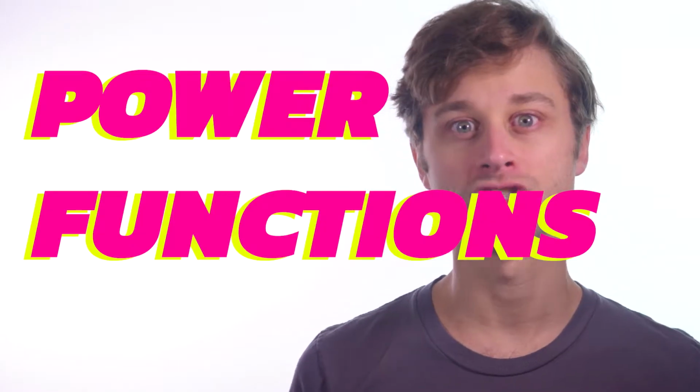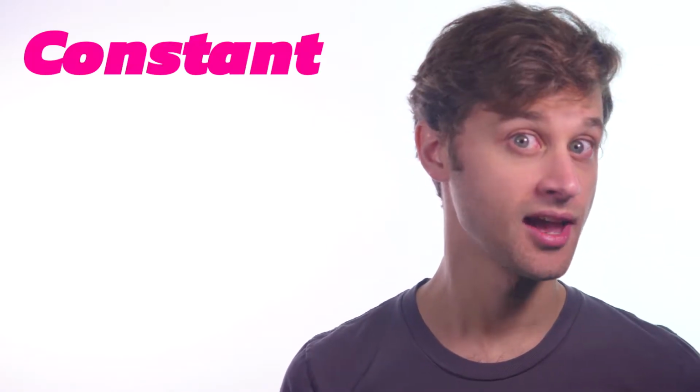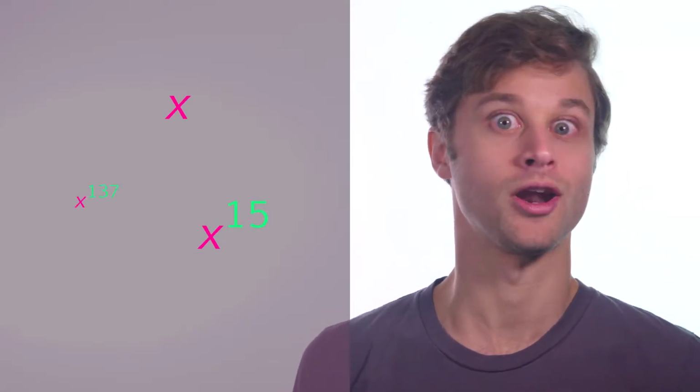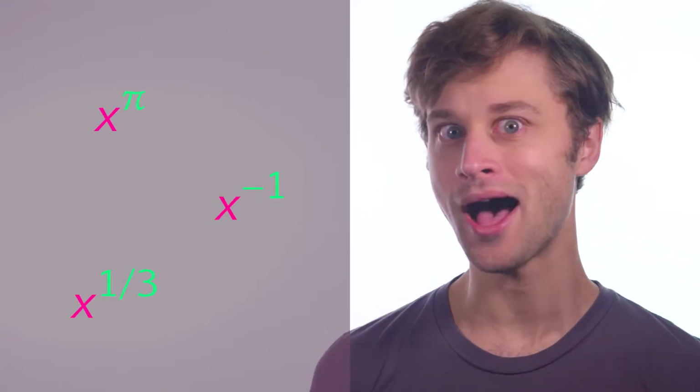Today we are taking a look at what happens when we raise x to anything. Power functions are functions which are based around powers of x that are both constant and real. Now, this sounds a lot like polynomials, except polynomials are restricted to whole number values of powers of x. So x to the first, or x to the 15th, or x to the 137th. But power functions could be any constant real number. So for instance, x to the 1/3 power, or x to the -1 power, or x to the pi power.